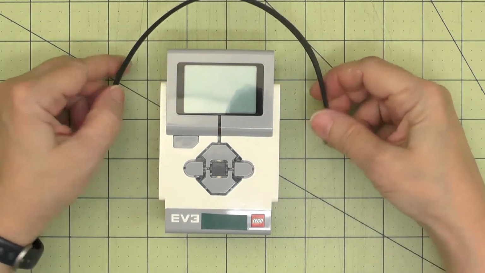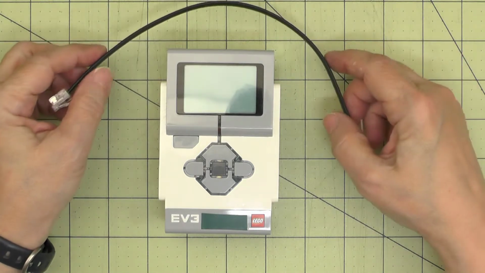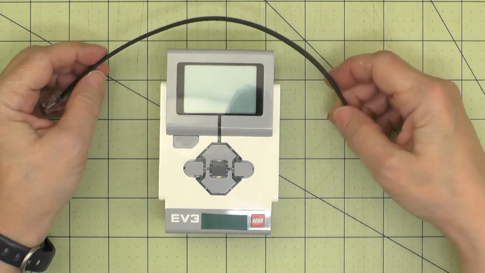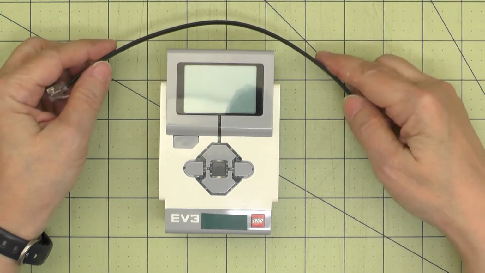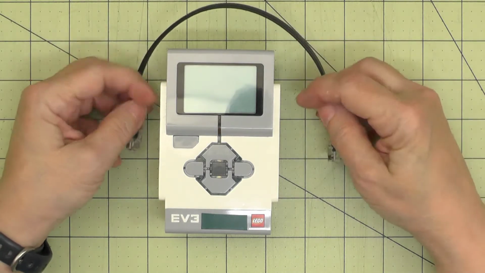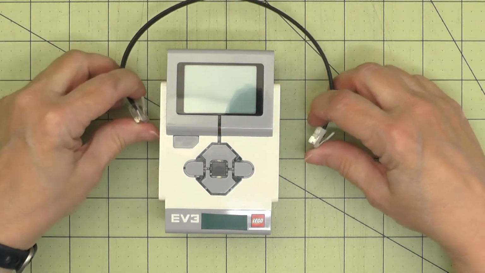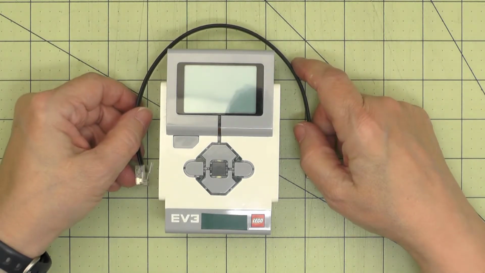Now I happen to pick the 10-inch cable. There are 4 10-inch cables, and then there are 2 that are 14 inches long, and then 1 extra long one that is 20 inches long. When you use these cables, just try to use the shortest one that will reach so you don't have a lot of excess cable going on.